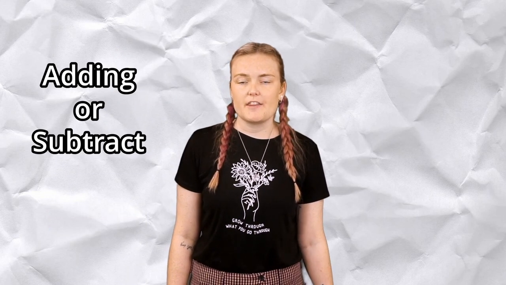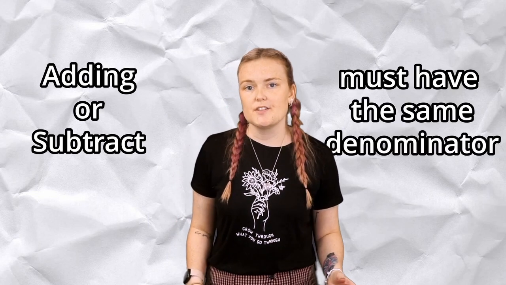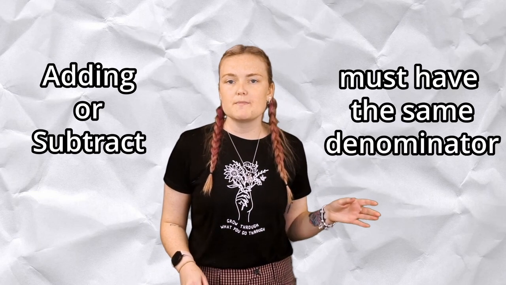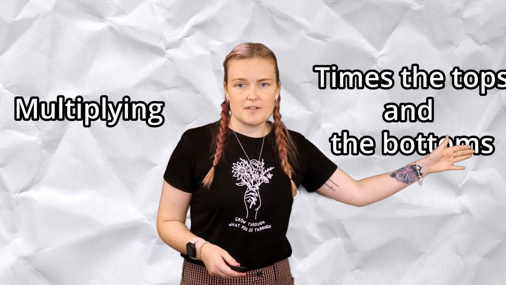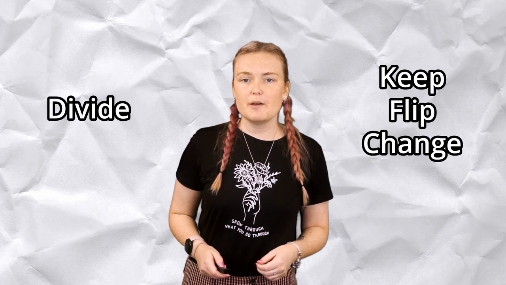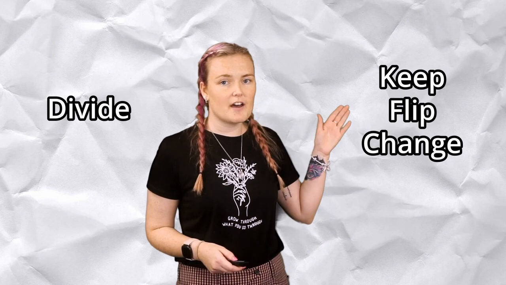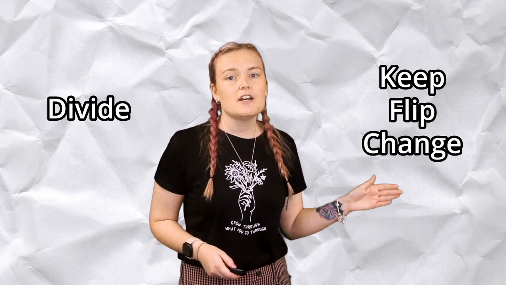So to recap, when adding 2 fractions together or when subtracting 2 fractions, the number on the bottom must be the same. When multiplying, we just times the tops and the bottoms, and then simplify. And to divide, think about KFC. Keep, flip, change. That's keep the first, flip the second, change the sign.